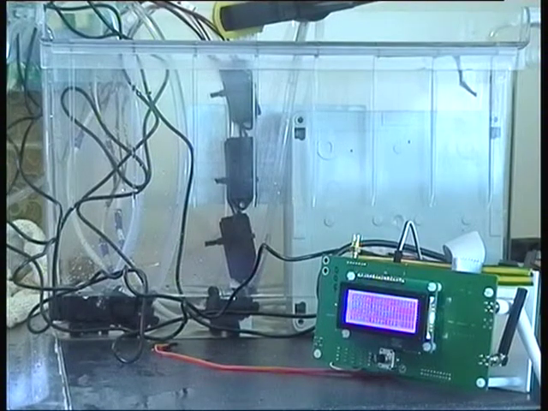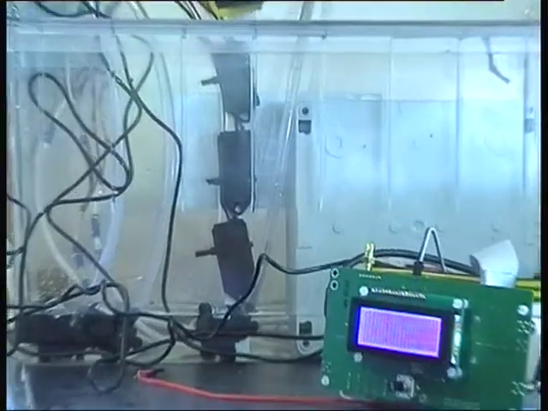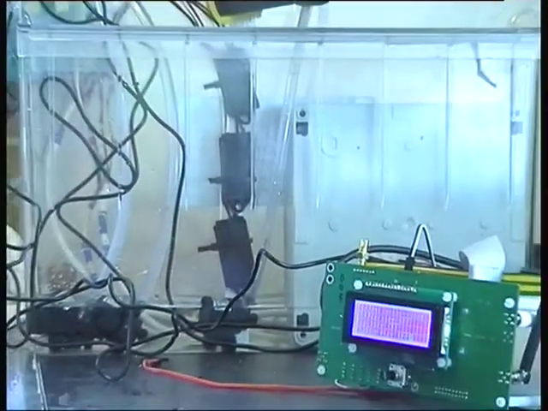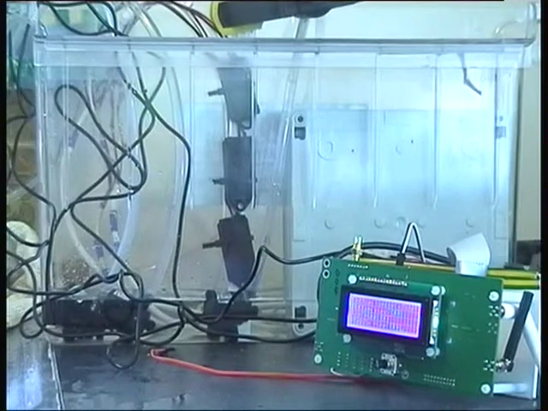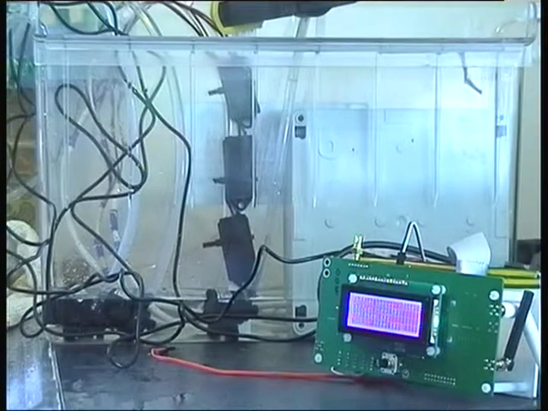Here we have a small tank with 3 high-level water sensors. These are the devices in the centre of the screen now. Associated with each sensor is a pump. The whole system is controlled by a microcontroller, which we can see in the bottom right-hand corner of the picture.